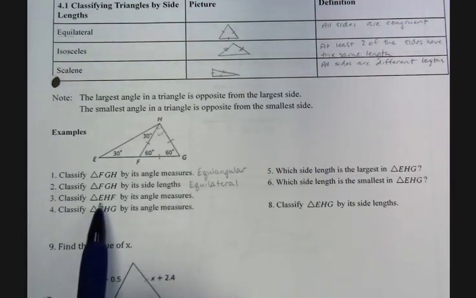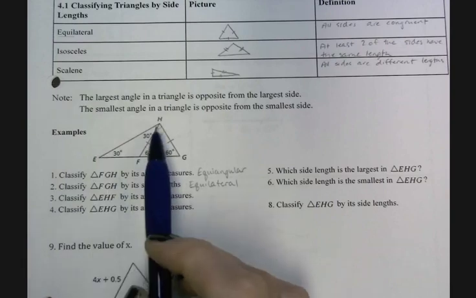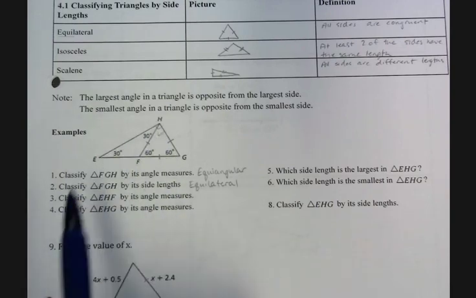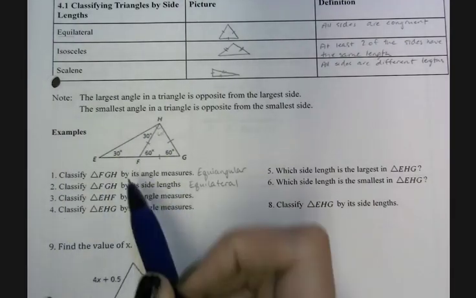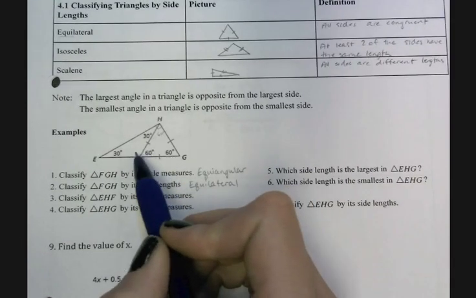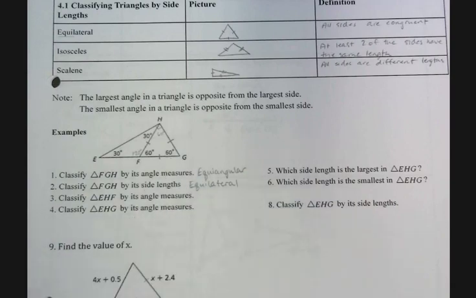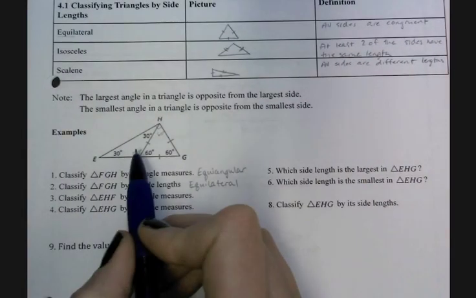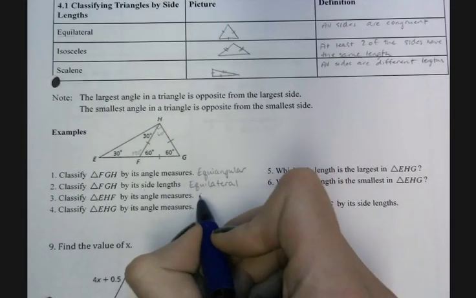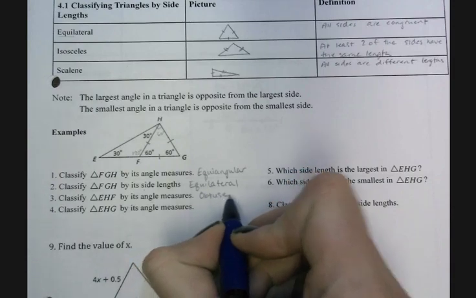Okay, EHF. EHF, so this leftmost triangle, by its angles. So this angle, I know this has to be a linear pair here. So if this is 60 degrees, this angle would be 120 because it's on a line together. 120 is bigger than 90 degrees, making this an obtuse triangle.